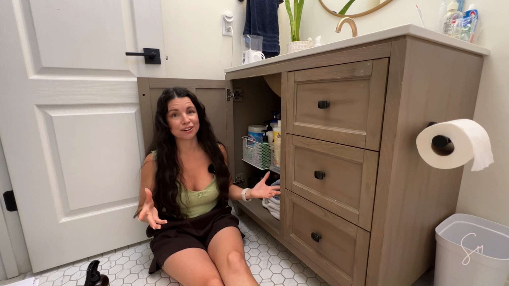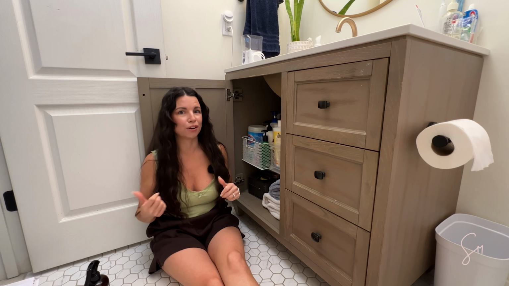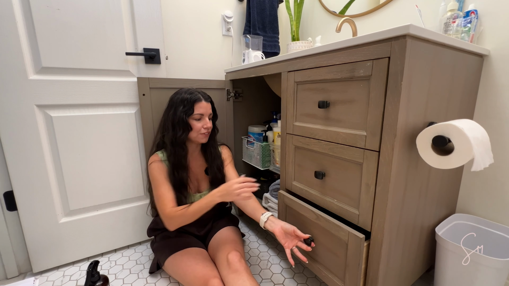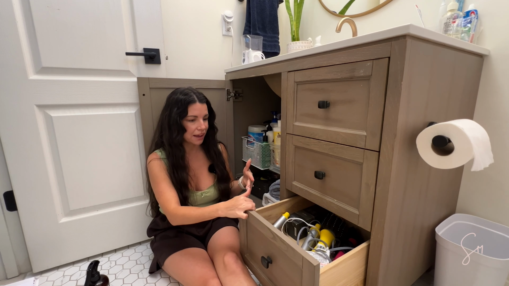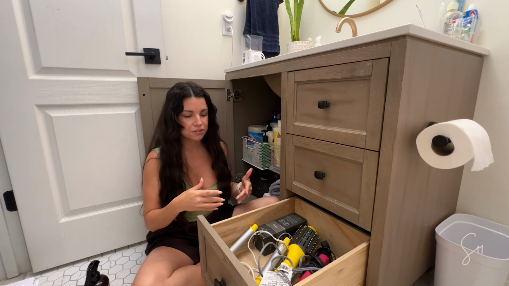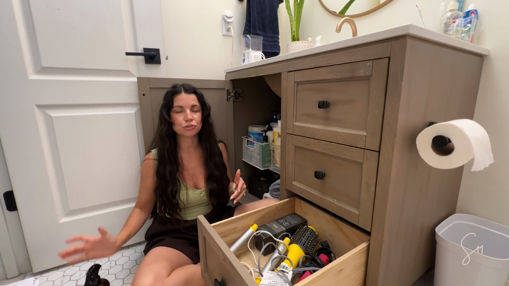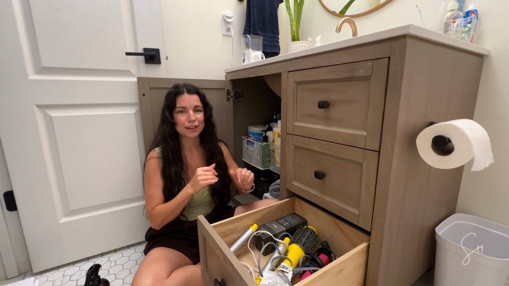My daughter already handled most of it by taking all of her skincare, all of her makeup, and most of the hair care into her room, but there are still a few things left behind. And as I'm going through this stuff, I do have a little bit of all-purpose cleaner here, and I'm just going to clean up as I go.